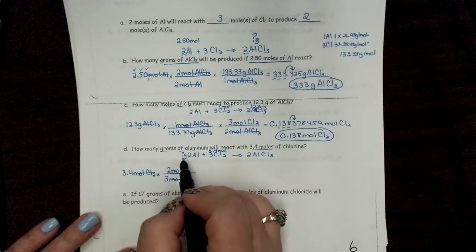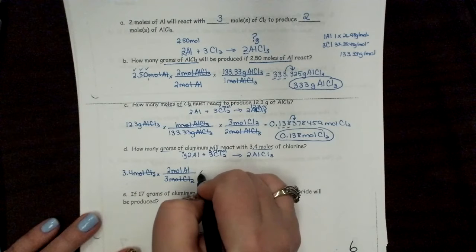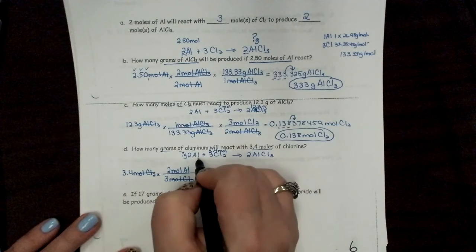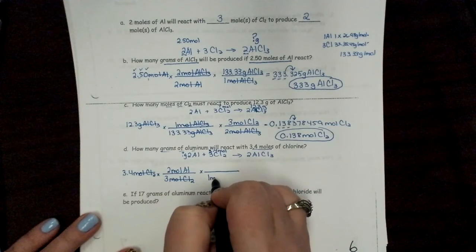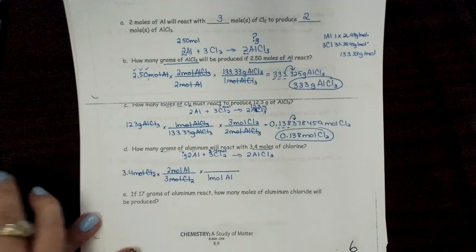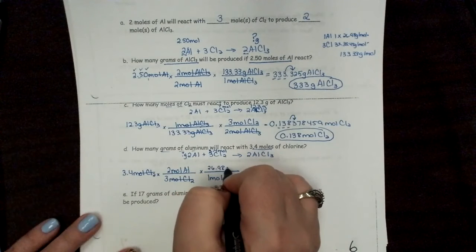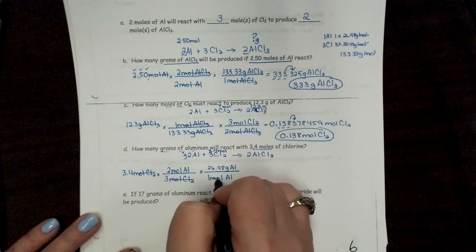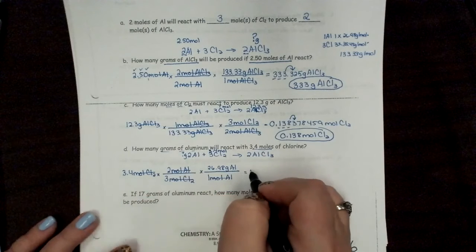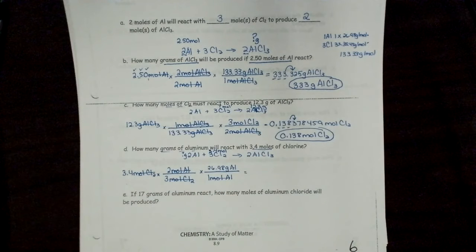And I'm not finished though, because they want me to find grams. So to do that, I'm going to put in my molar mass of aluminum, which will just be 1 mole of aluminum. And on top, it will be 26.98 grams of aluminum. And then I just run it through my calculator.